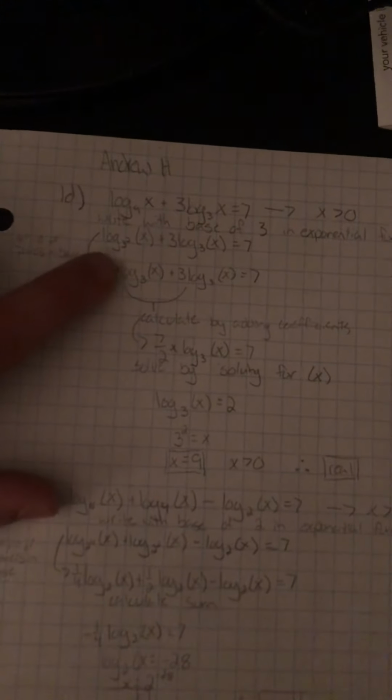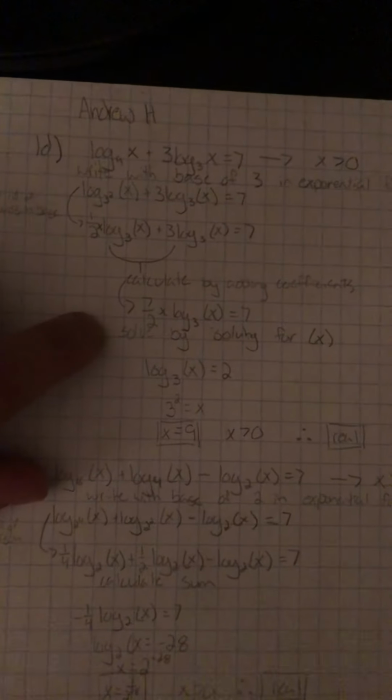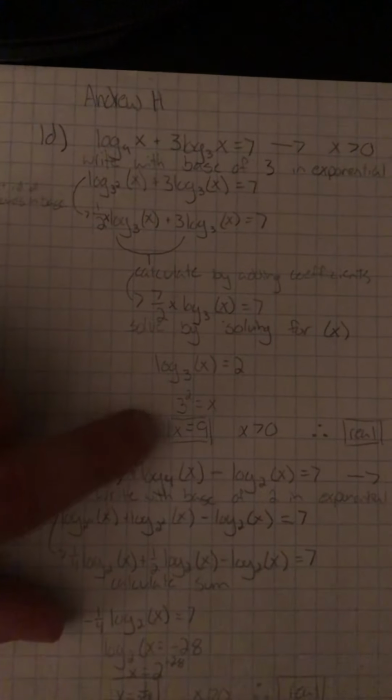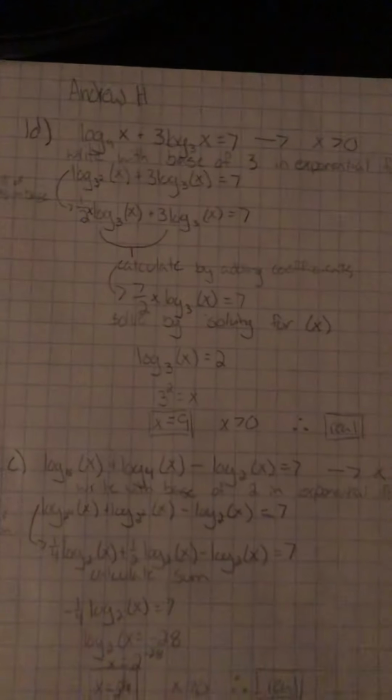And then what I did after that was get rid of the squared by bringing it out front and making it a coefficient of the log. So once I got the bases the same, I could add up the coefficients and basically simplify. So then once I simplified down to this, I solved for x. And I ended up getting x equals 9, which is greater than 0, so therefore it's a real root.